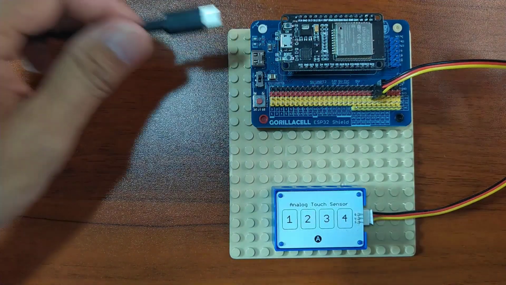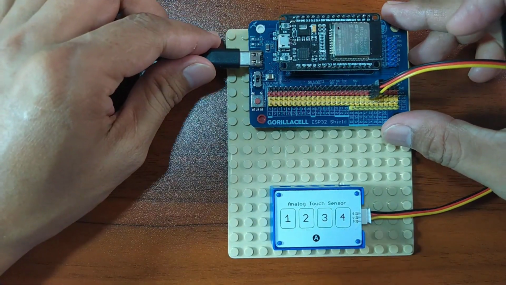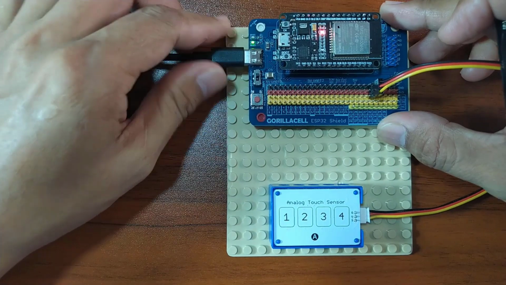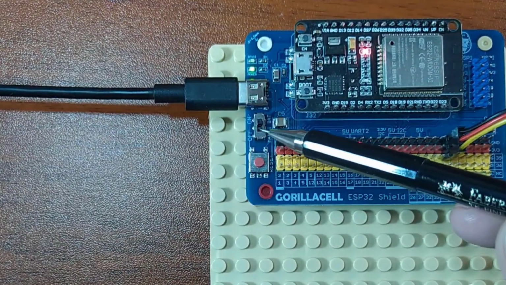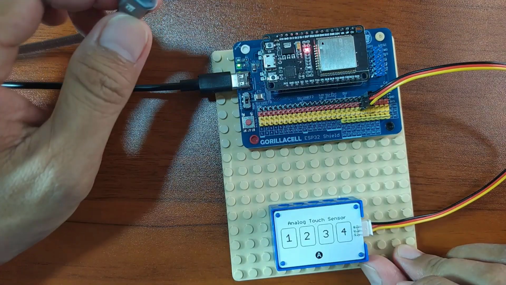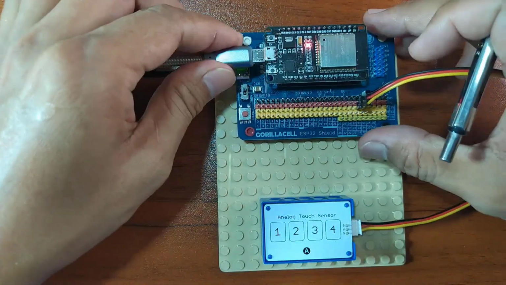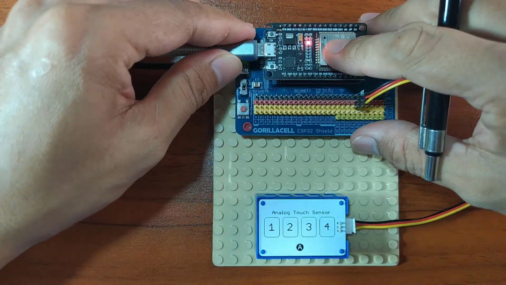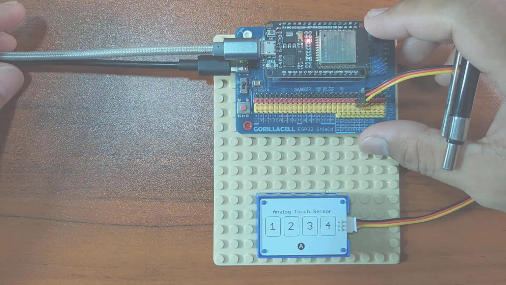Now let's power the ESP32 shield through a Type-C USB cable. And make sure that the power switch is set to on state. Now let's connect the ESP32 to the computer through a micro USB cable.